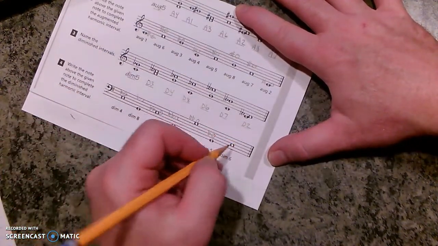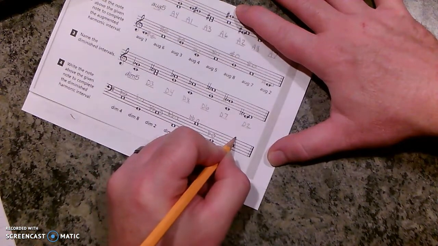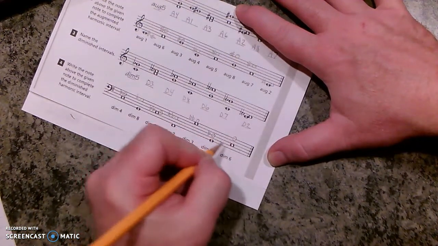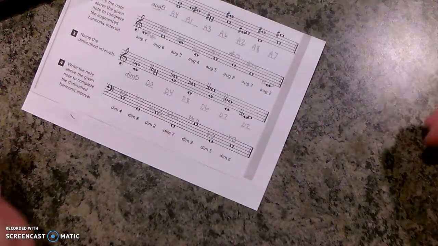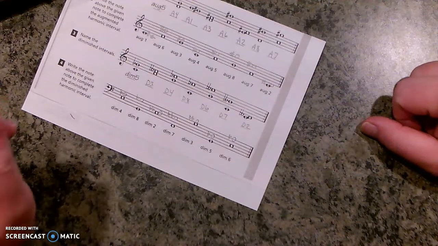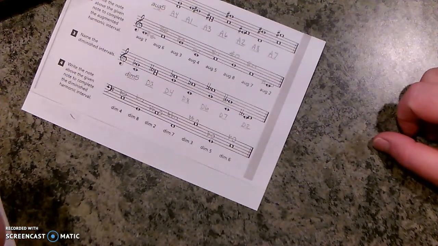And lastly, a diminished sixth above C. So a C up to an A is a major sixth. We lower it by a half step. It makes it a diminished sixth. So I know this lesson is really tricky. It's probably one of the hardest lessons in the book, in my opinion.